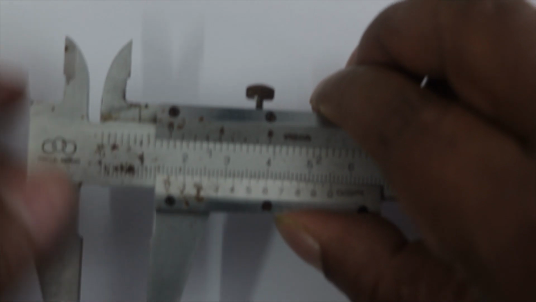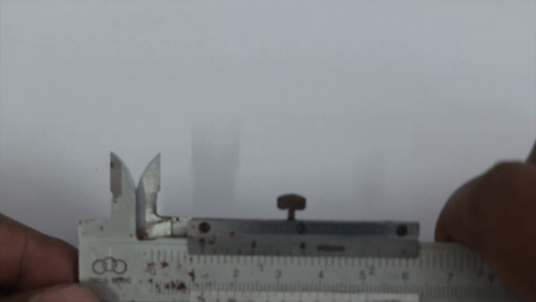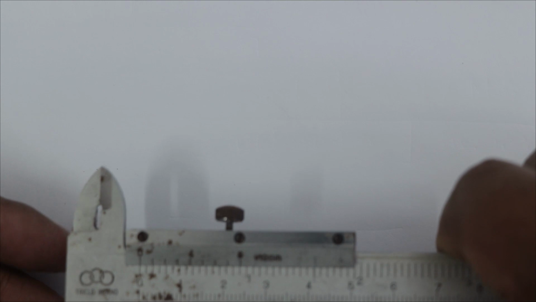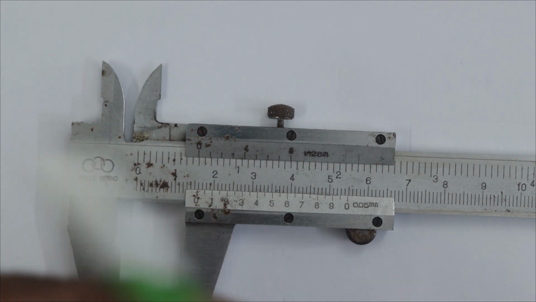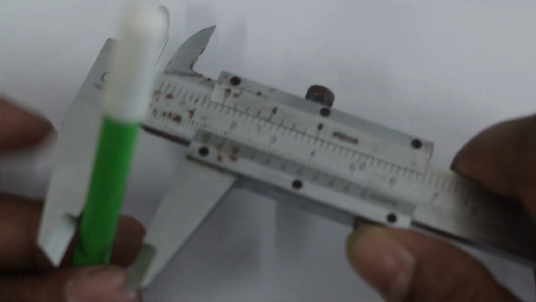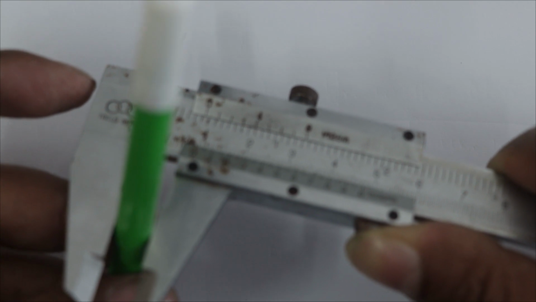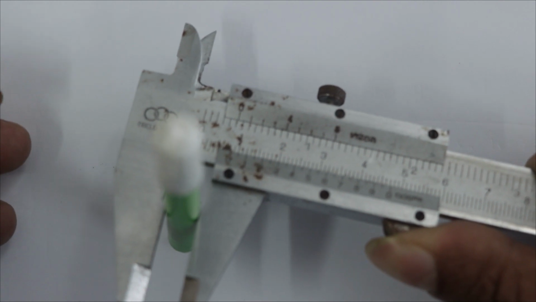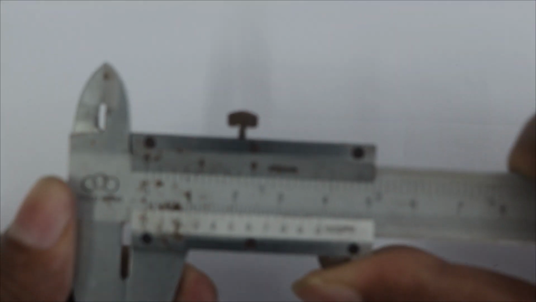This one is the outer jaw, and this is the inner jaw. This inner jaw is used to measure the inner diameter, and this outer jaw is used to measure the outer diameter. Say if we want to measure the diameter of the pen, then we have to place this object between these two jaws. Then we can measure the diameter more accurately.